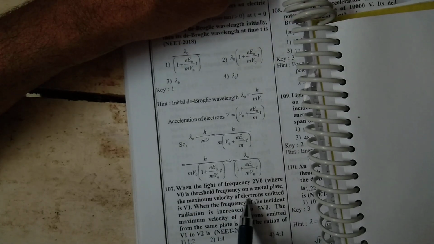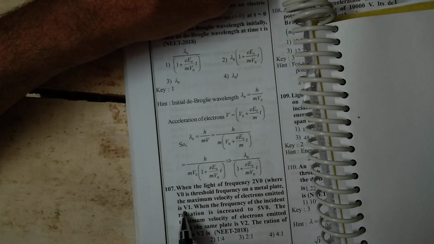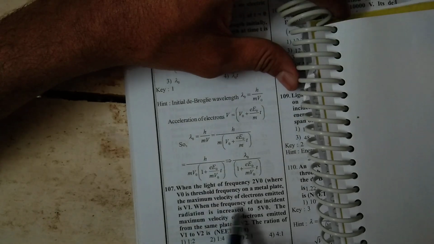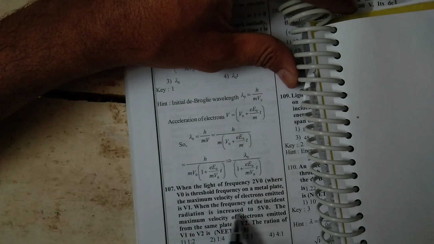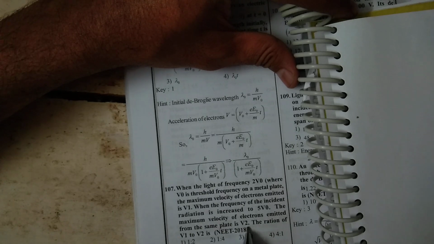The maximum velocity of the electrons emitted is V1. When the frequency of the incident radiation is increased to 5 nu naught, the maximum velocity of electrons emitted from the same plate is V2.